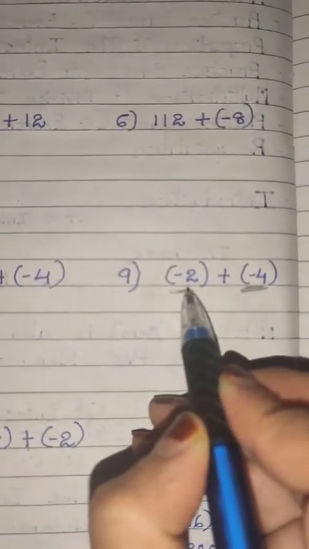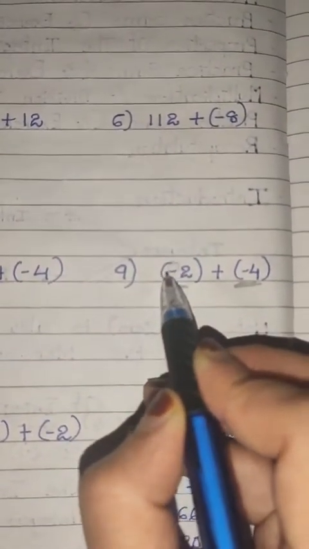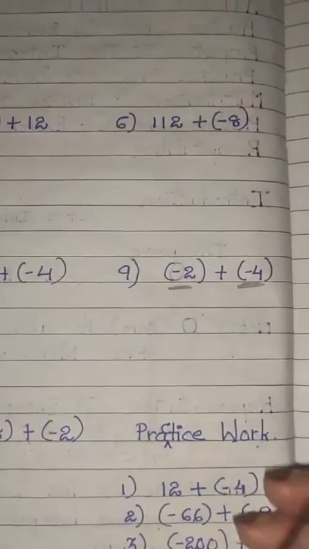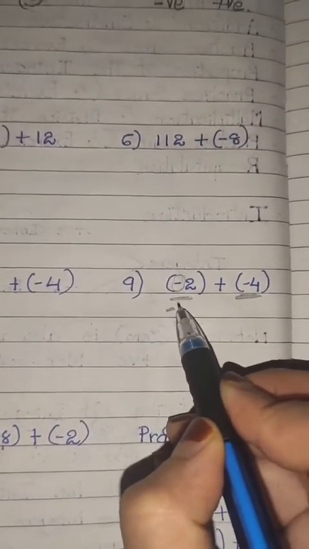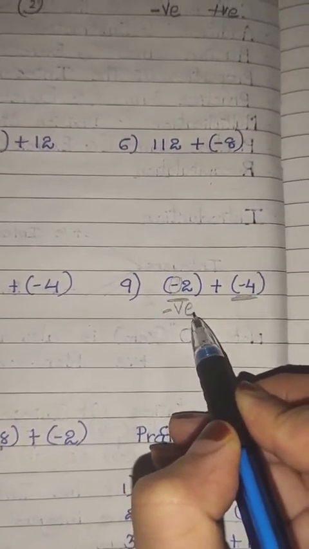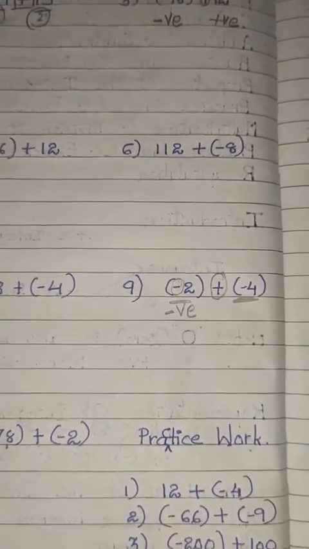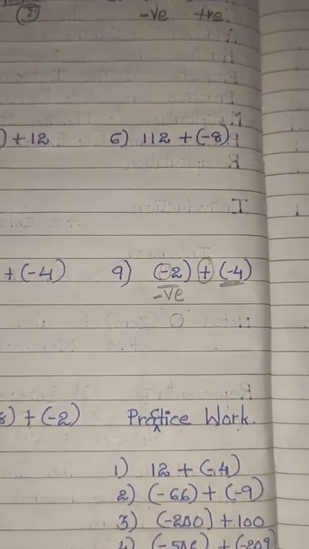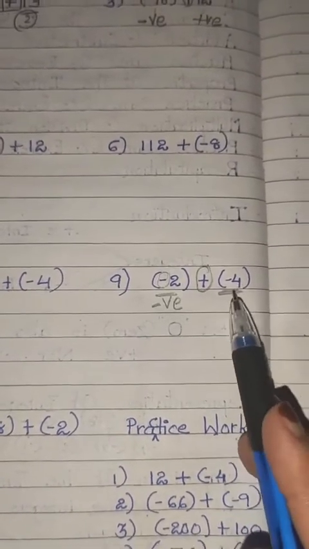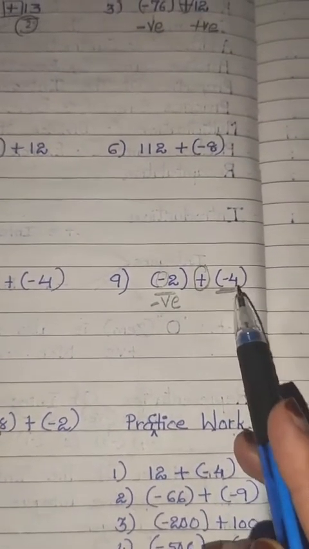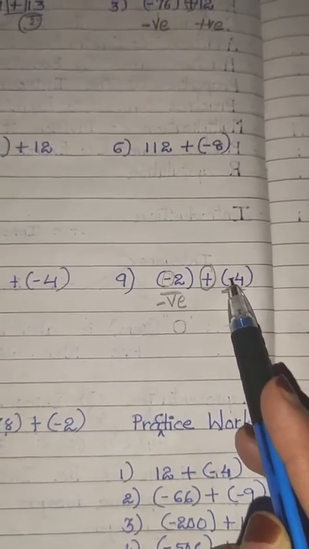As you can see, there is minus sign before 2, so this indicates that this is your negative integer. Then this sign is the sign of addition, that is the mathematical operation. And 4, before 4 there is which sign? Minus.